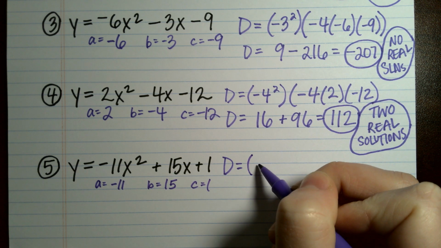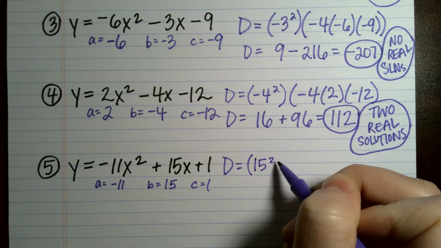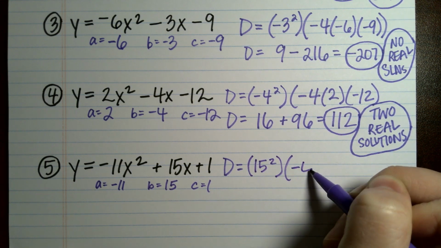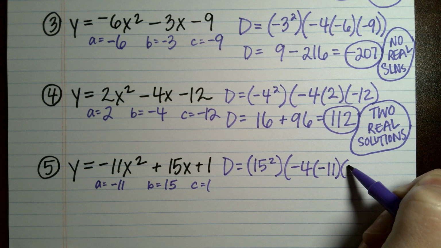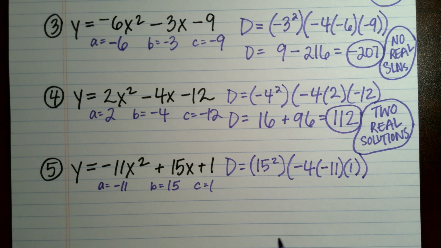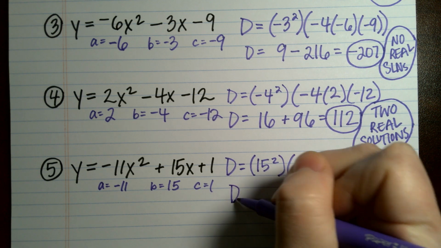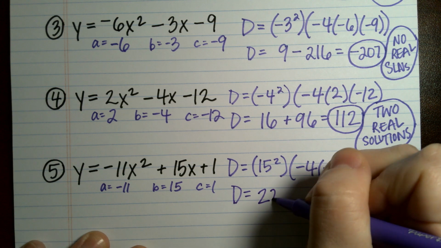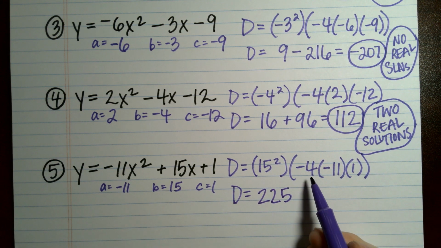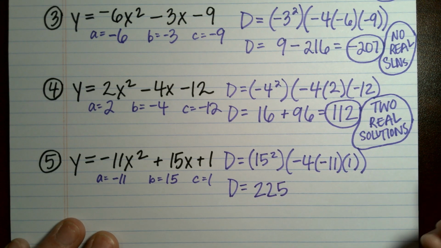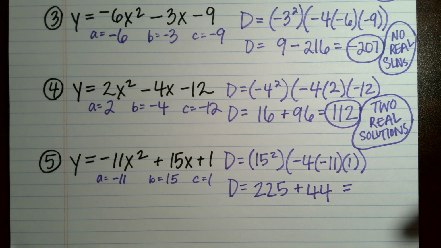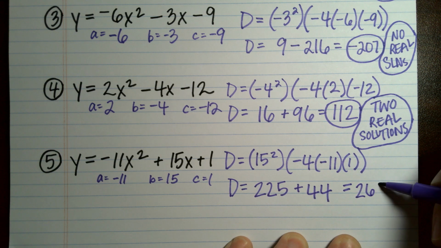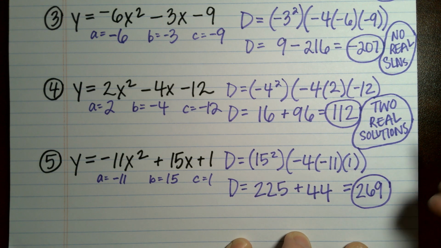So, what are we squaring? 15. 15 squared, and then -4 times -11, good, times 1. 15 squared, that's gonna be big. 225, thank you. And then plus 44. 269? Yep. 2 real solutions.